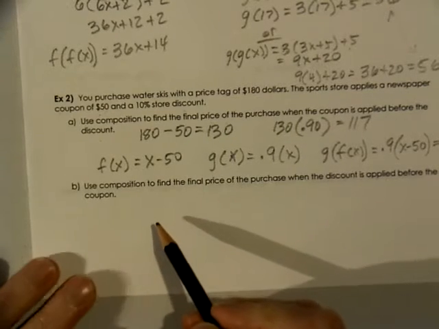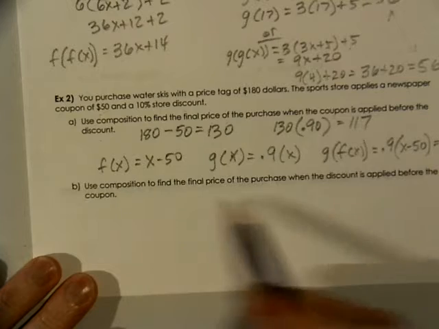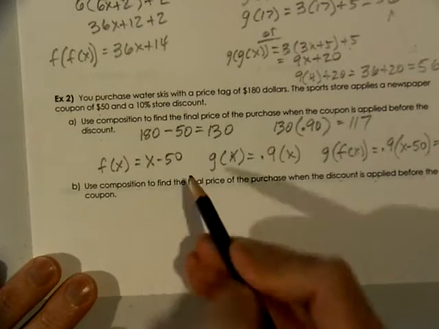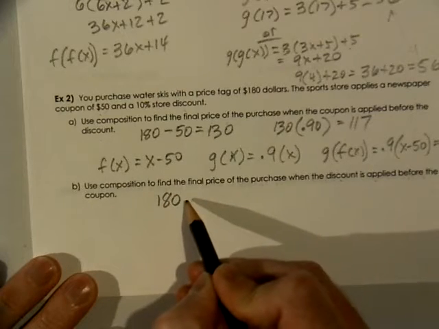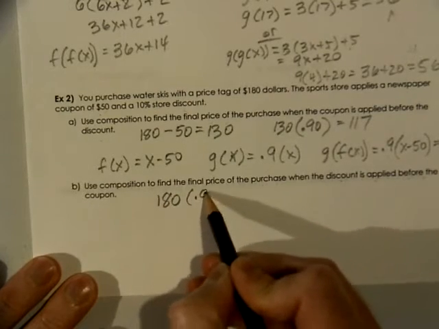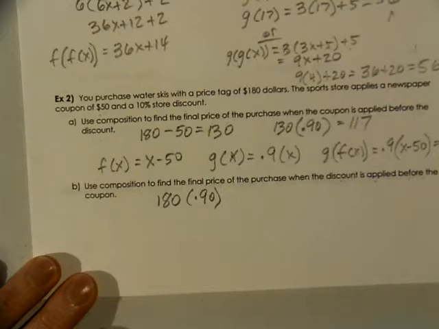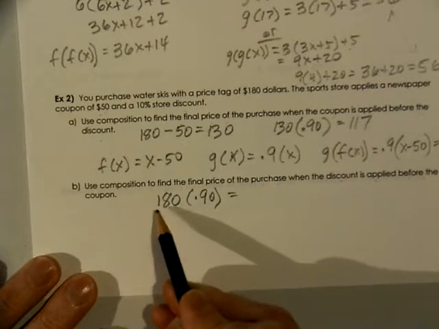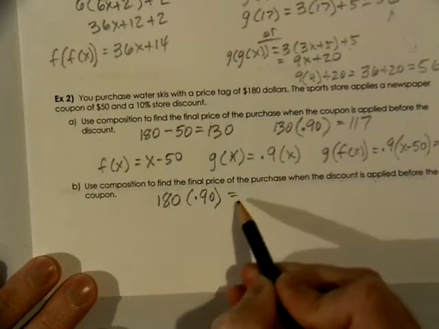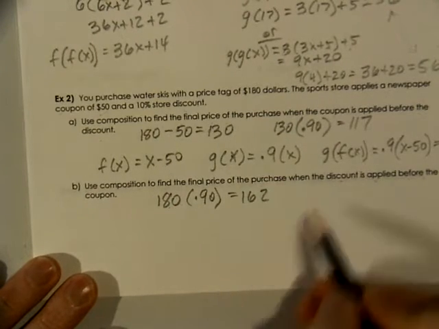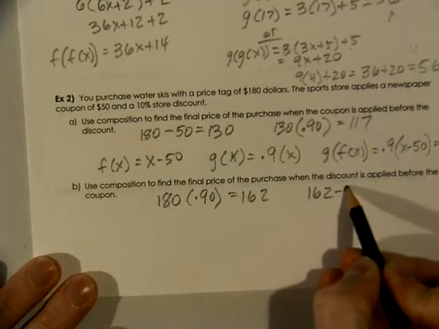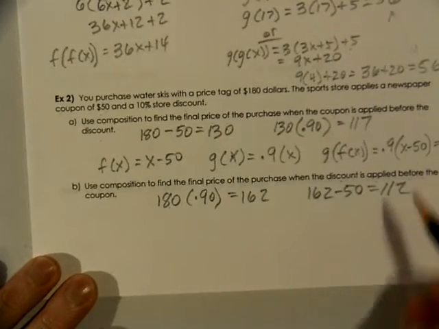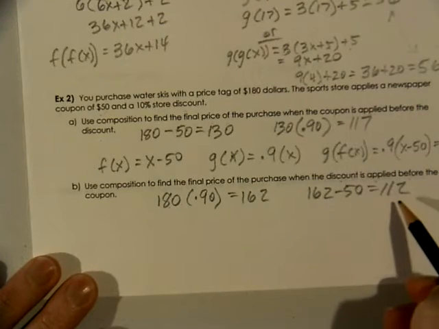So in this case, we're going to do the discount price before the coupon. So you take your 180 and we're going to apply the discount, which is 10%. So 10% of 180 is 18. So we get 162. And then from the 162 we take our $50 off and we get 112. So you notice the prices are actually different.